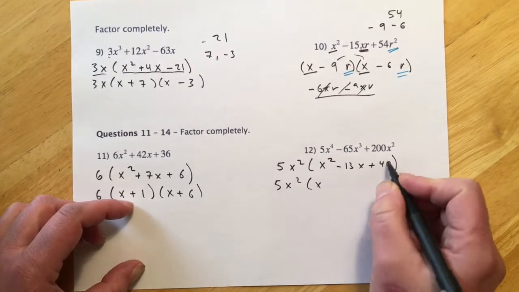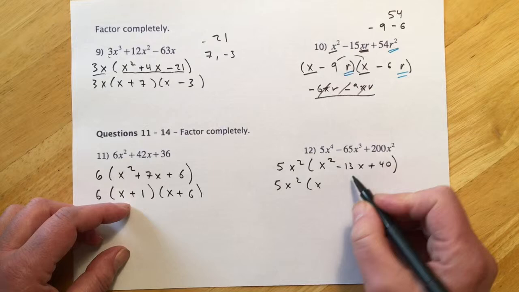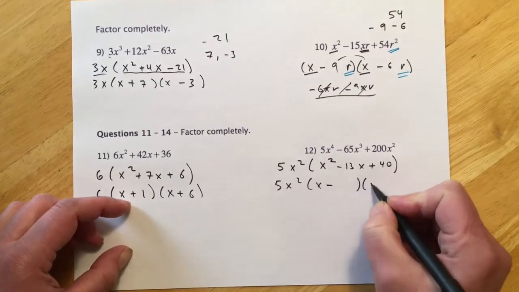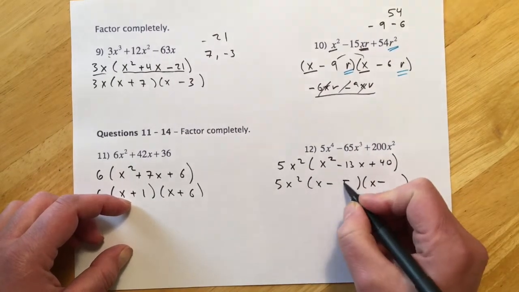So this is going to go x. I need it to multiply to 40 and add to negative 13. So we have two negatives, and it'd be 5 and 8.